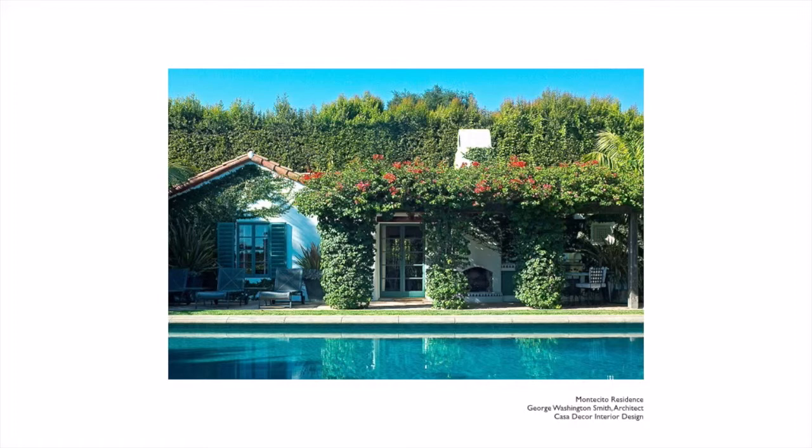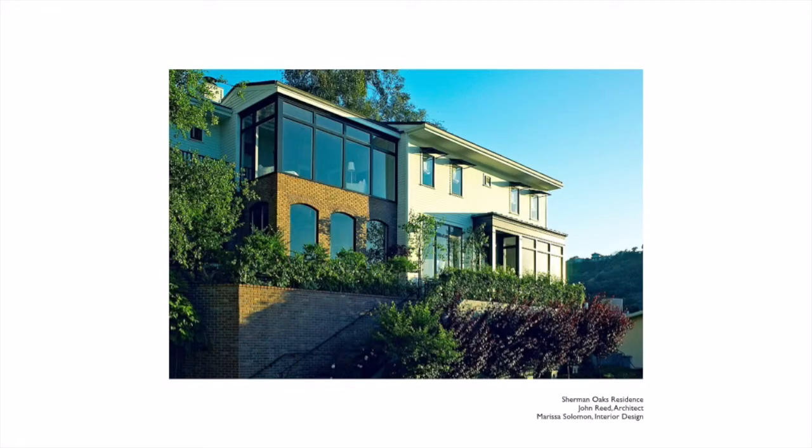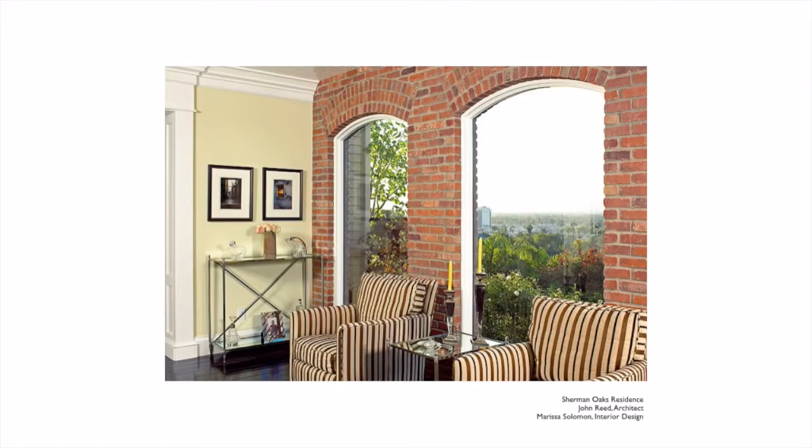And this is another project. This is a house in the San Fernando Valley in Sherman Oaks, designed by John Reed, with interior design done by Marisa Solomon. This house was built for themselves. We go from an exterior into views of the living room. Again, it's a house with commanding views, in this case of the valley.